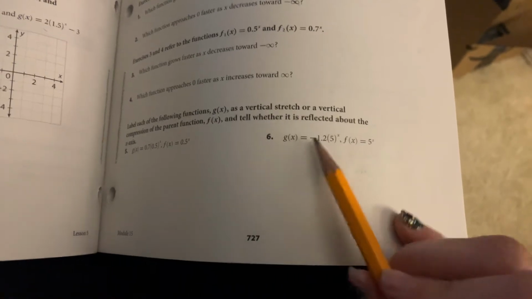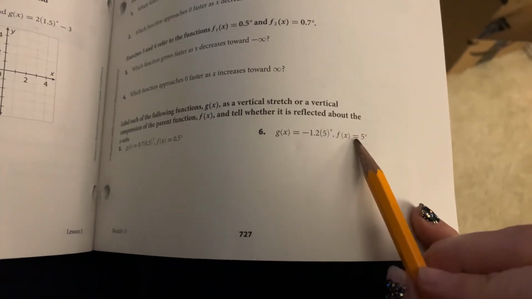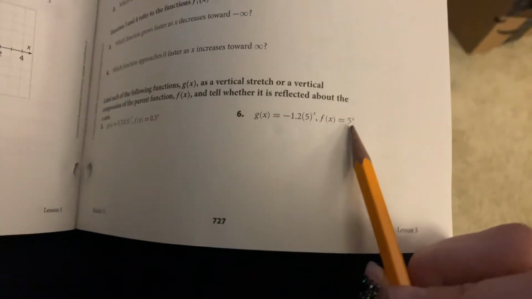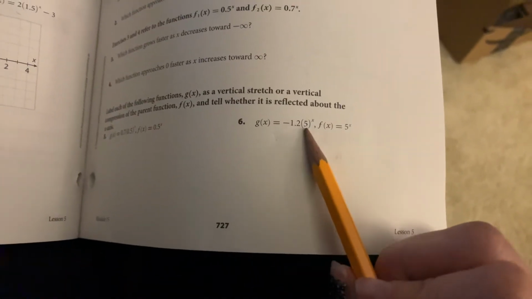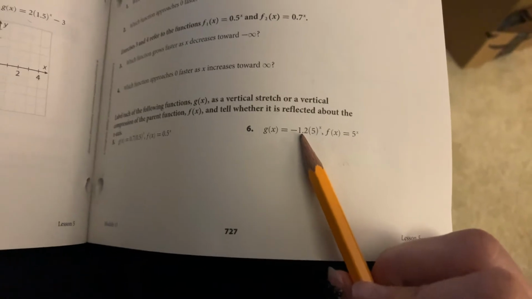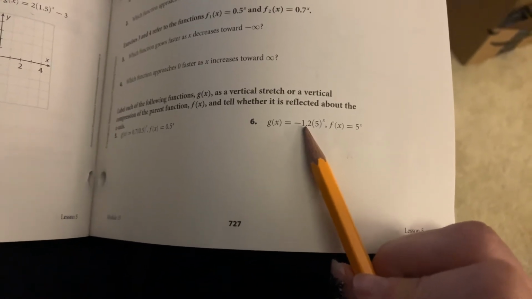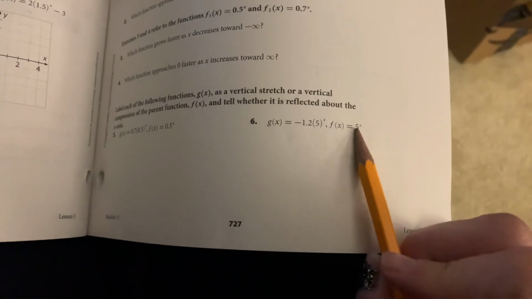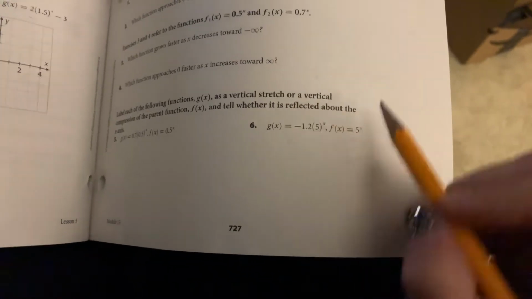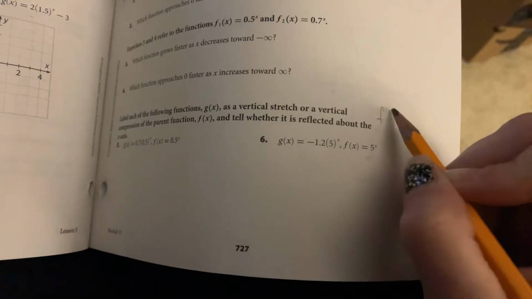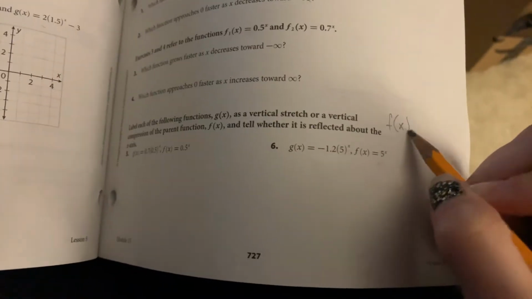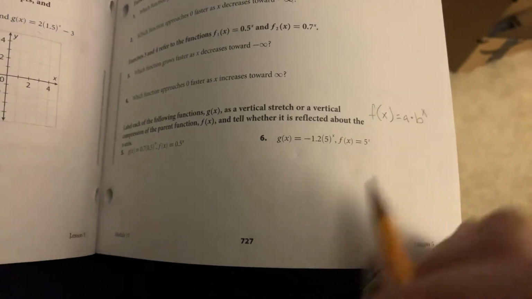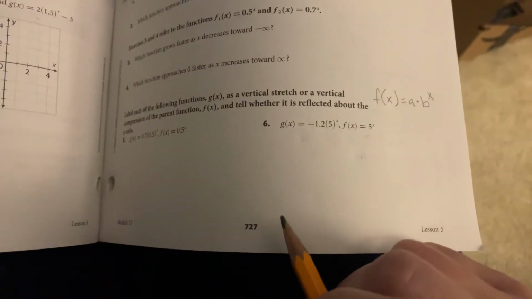So g of x is our new function, f of x is our parent function. And that's just 5 to the x, which you can see here in g of x. And then we take that and we're going to multiply it by negative 1.2. So remember, if there's no a value here, because it's f of x equals a times b to the x, if there's no a value here, it's like there's just a 1 there.